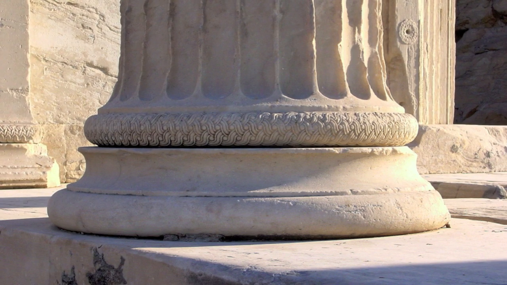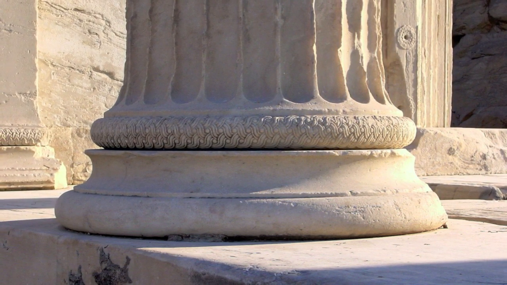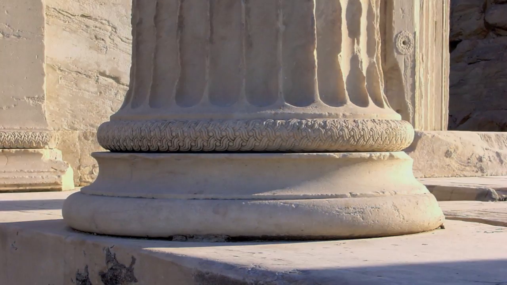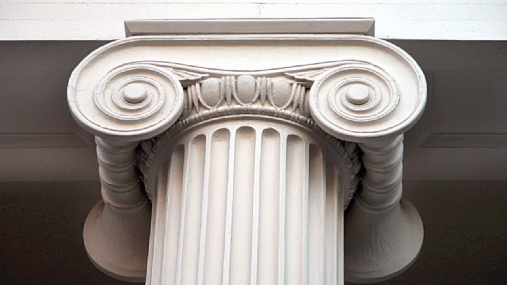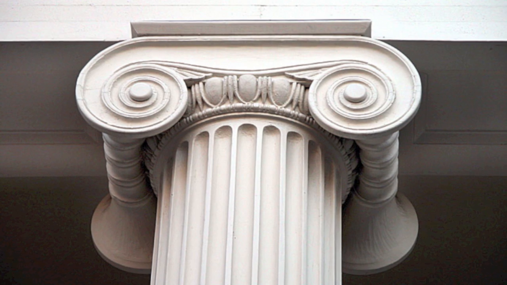Next is the Ionic order. It's more complex than the Doric or the Tuscan order. This order includes a base piece and is usually fluted. The top has a scroll-like volute piece as the capital. This order has a 9:1 height to thickness ratio. This order is commonly used for academic buildings.